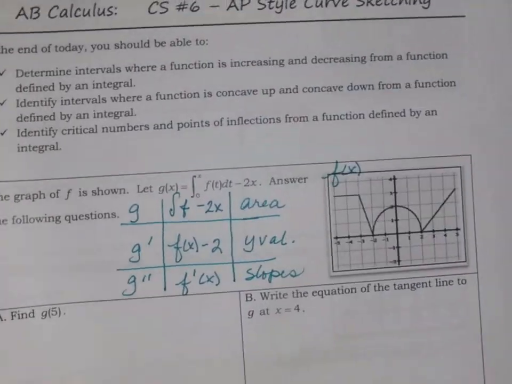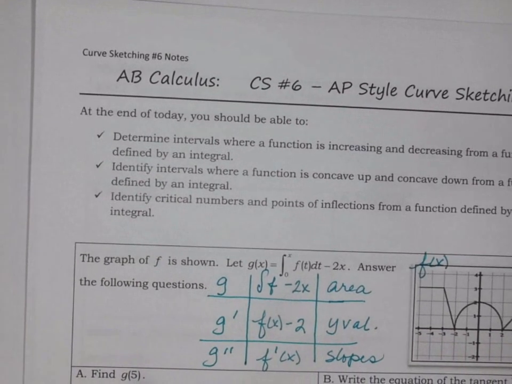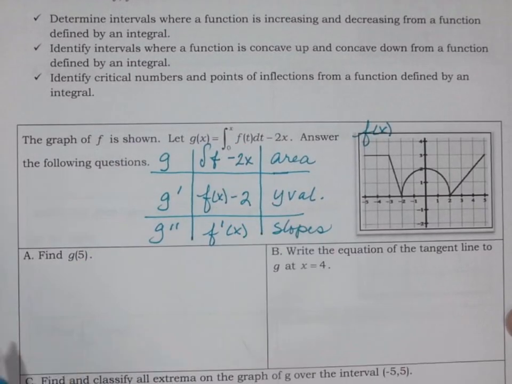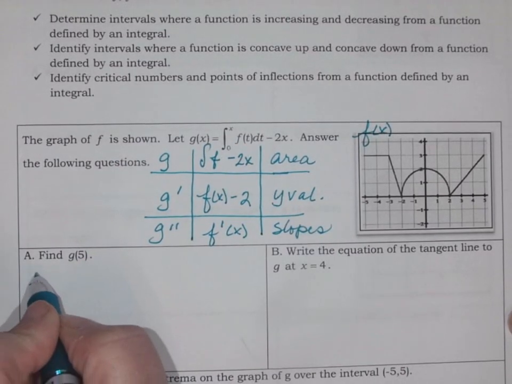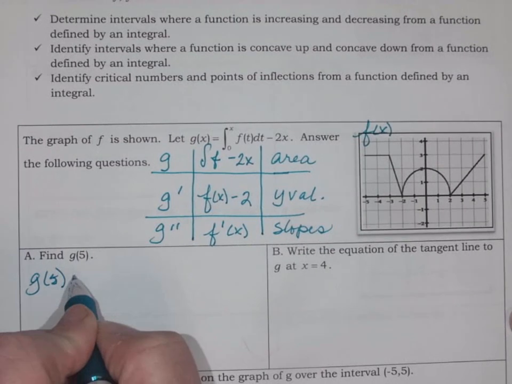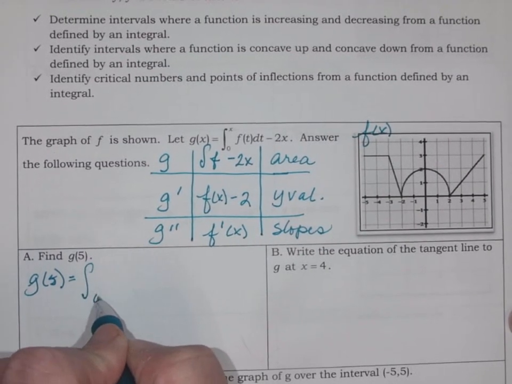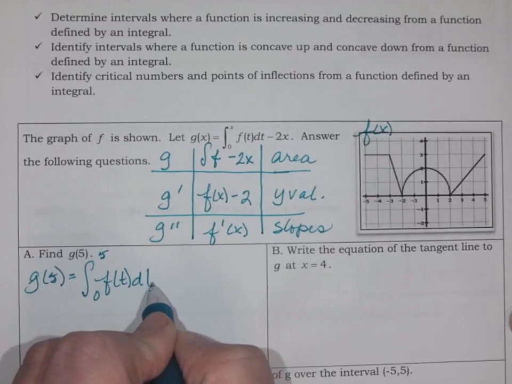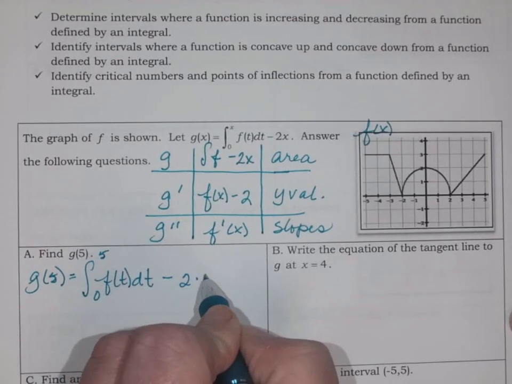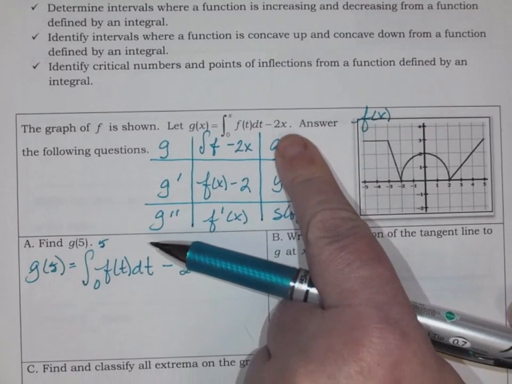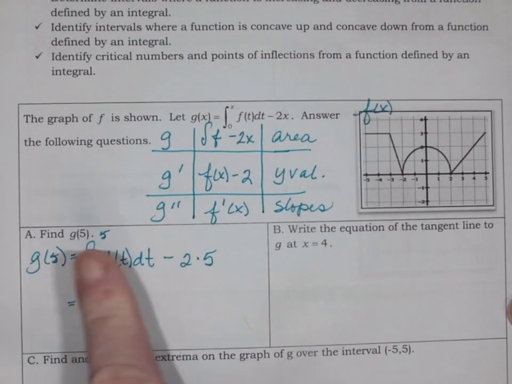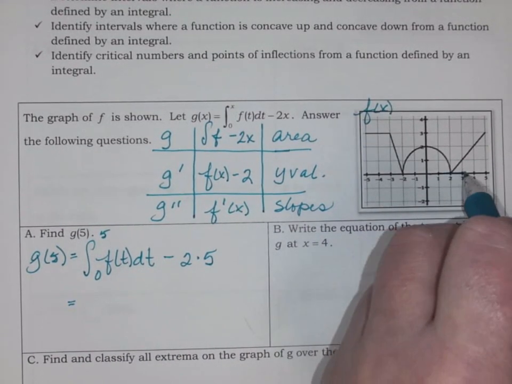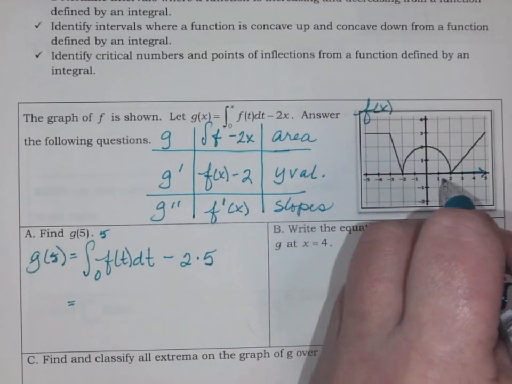Okay, so we want to find g of 5. Well, we're going to take 5 and plug it into the equation for g. So g of 5 is equal to the integral from 0 to 5 of f of t dt minus 2 times 5, because we have that minus 2x. So we're going to do the integral. That means the area. So from 0 to 5, we're going forwards.